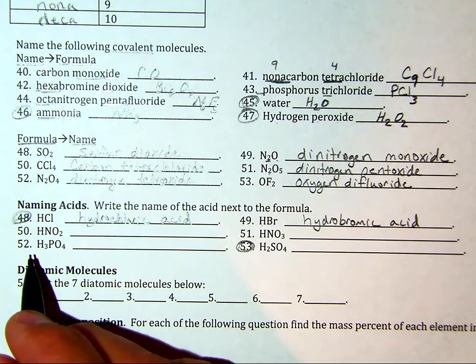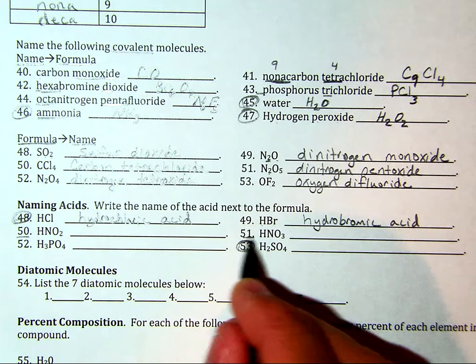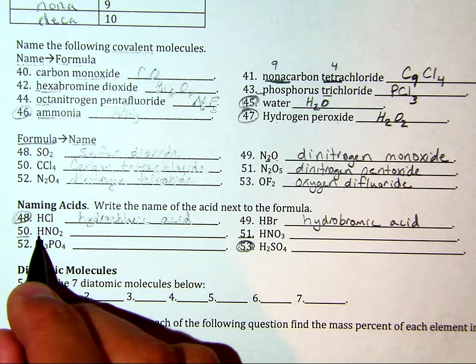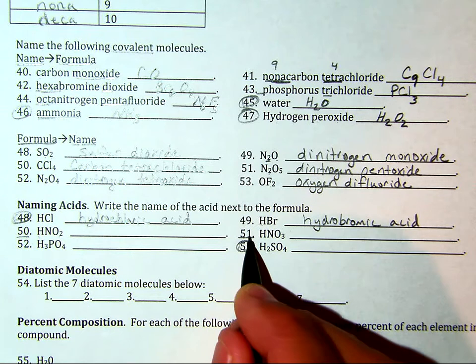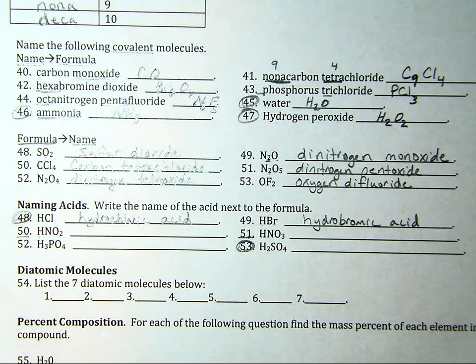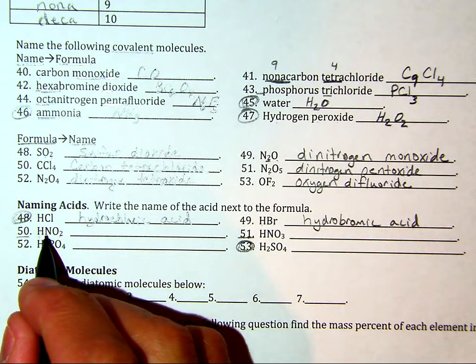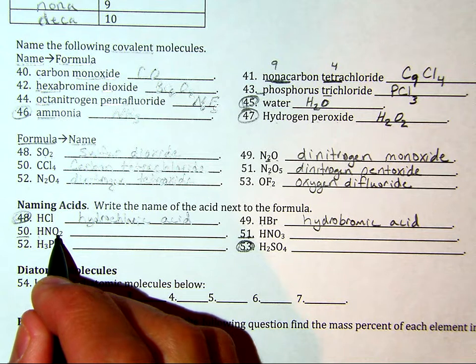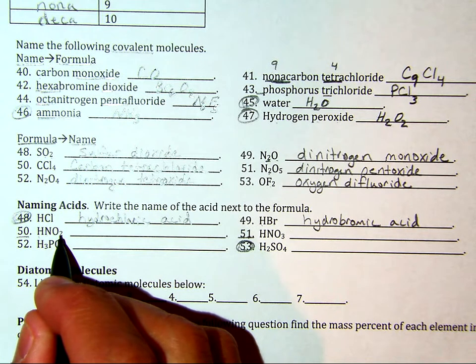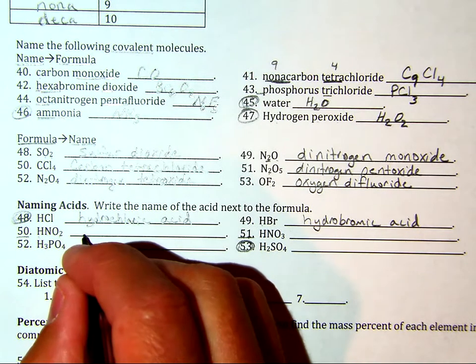Okay, number 50. Let's go and talk about 50 and 51 for a second. 50 is HNO2 and 51 is HNO3. We went over this in class, but if it has fewer oxygens, if you look at the polyatomic ion chart for NO2, it's nitrite. And if it ends in ITE, we change the suffix for the acid to ous. So this is nitrous acid.